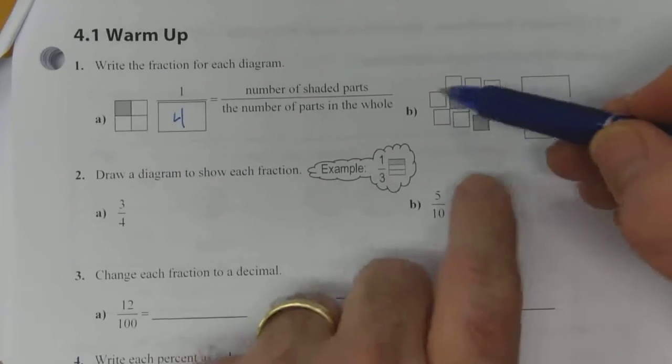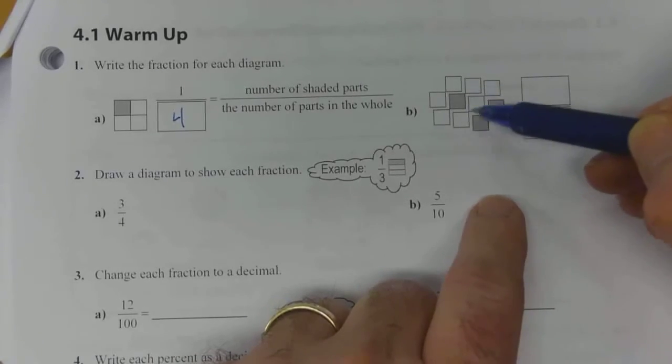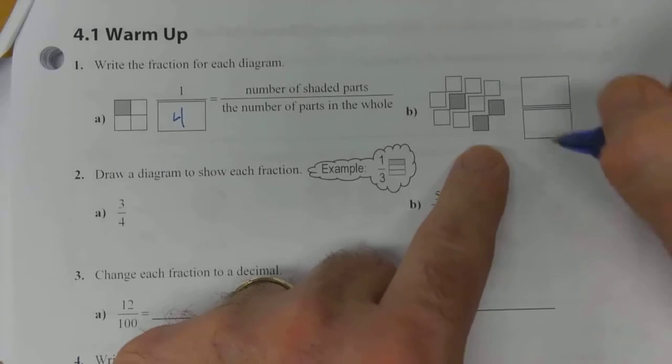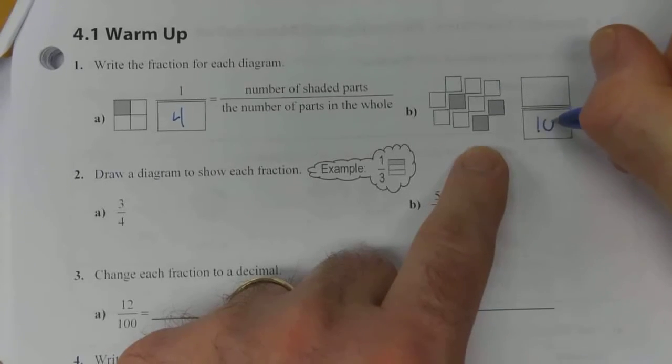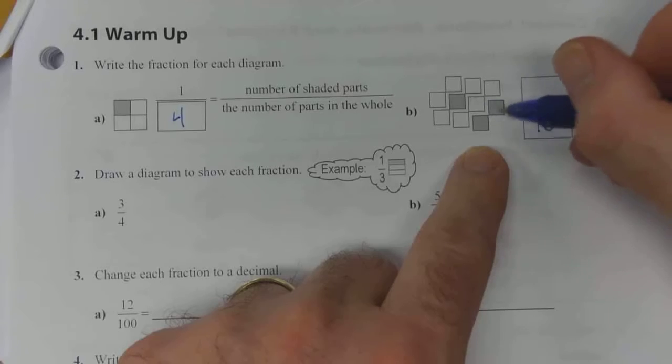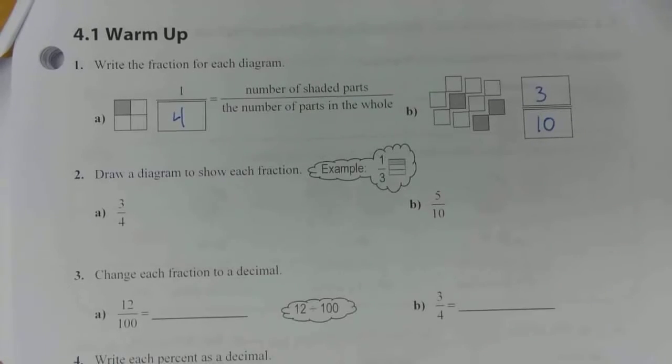Over in this diagram, I've got 1, 2, 3, 4, 5, 6, 7, 8, 9, 10 pieces in total. So that's going to be my bottom number. And 1, 2, 3 of them are shaded, so that's my top number. So 3/10 of this diagram is shaded.